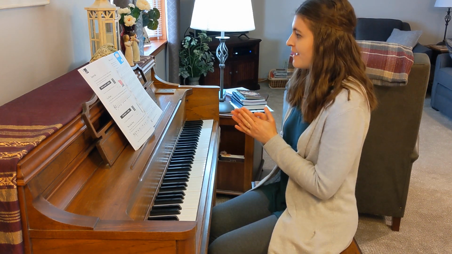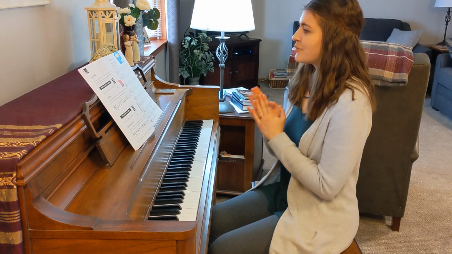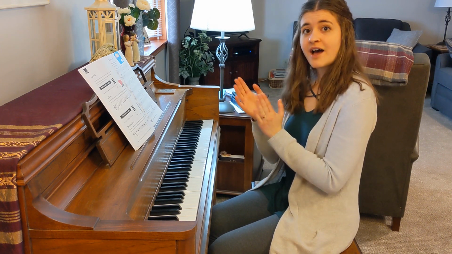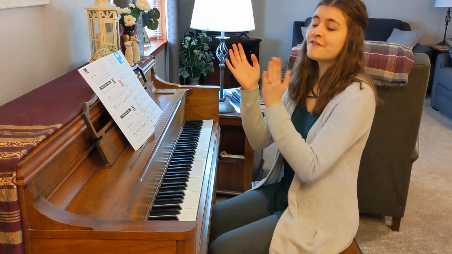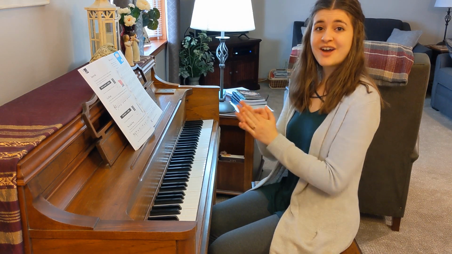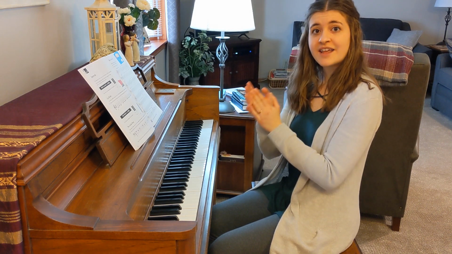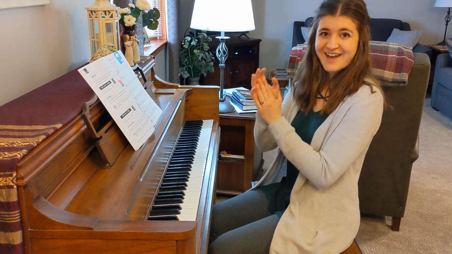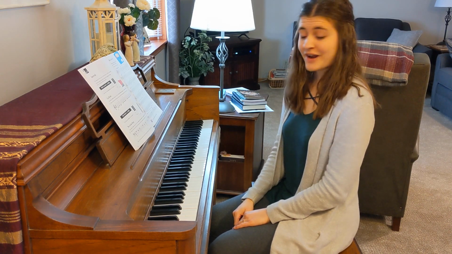The rhythm is pretty repetitive. Each line has the same rhythm until the very end. So the rhythm goes like this: ta, ta, ta, ta, ta, ta, dotted half, dotted half. Can you try that with me? Ready? Here we go. Ta, ta, ta, ta, ta, ta, dotted half, dotted half. That's the pattern that repeats for 3 lines. The 4th line is a bit different, so we'll get to that later. Let's just work on the first line right now.